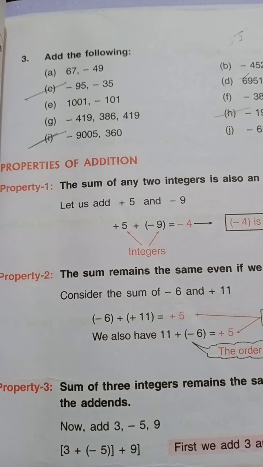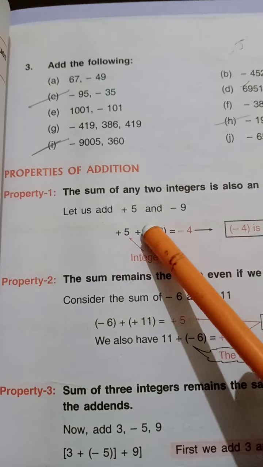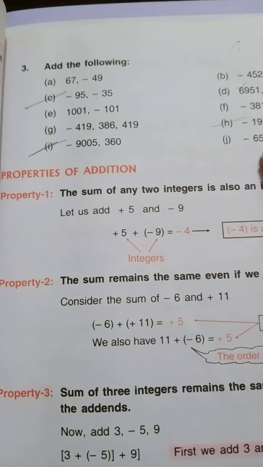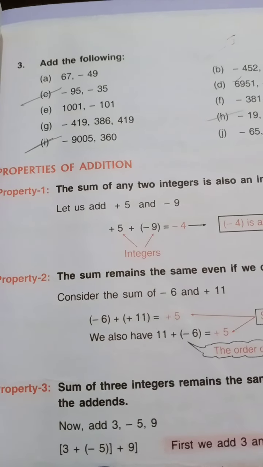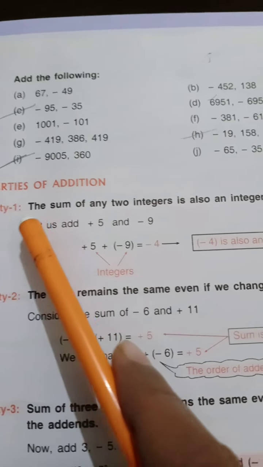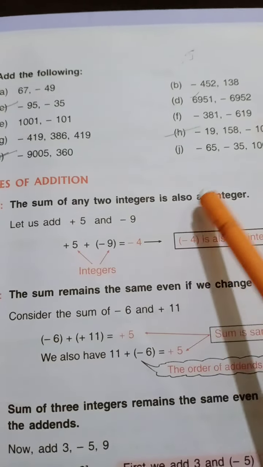Good morning, students. Now we start properties of addition of integers. First we will discuss some properties and then we will do the questions of worksheet 4. Here property 1, the sum of any two integers is also an integer.